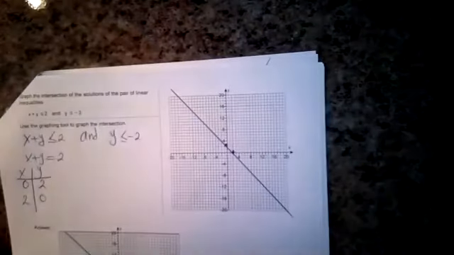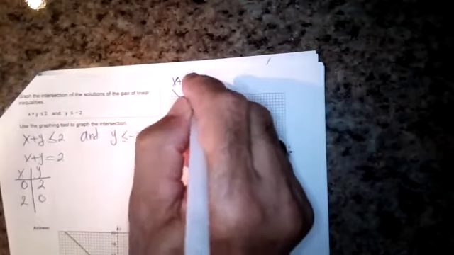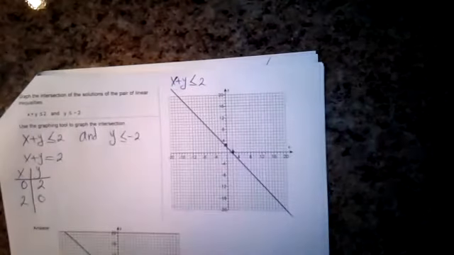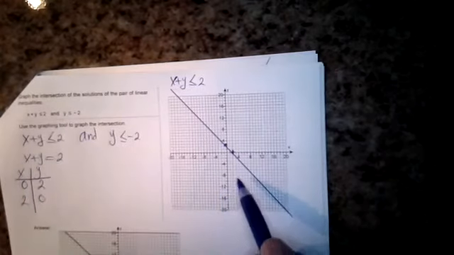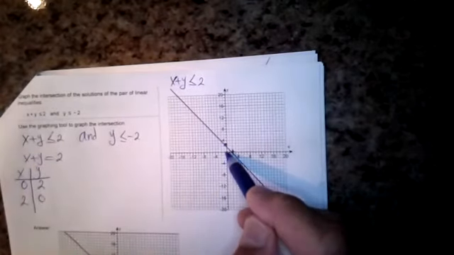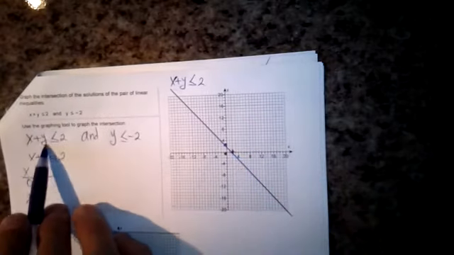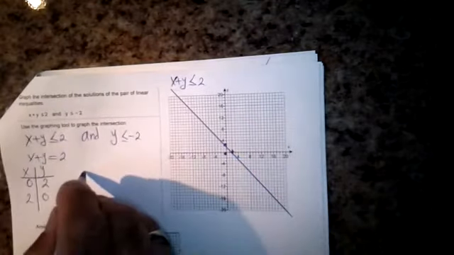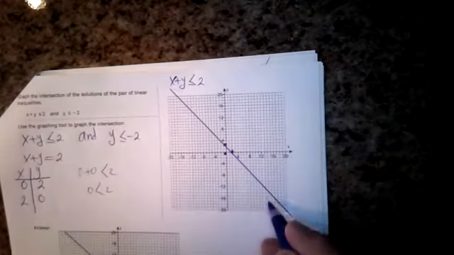And it's always a good idea to write it at the top. This is x plus y is less than or equal to 2. All right, so I need to shade. Where is the 0 here? Right here is below, right? This point is 0, 0. Take it and put it into this equation. 0 plus 0. Is 0 less than 2? Yes.